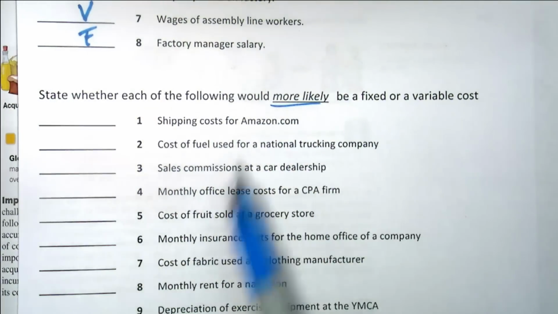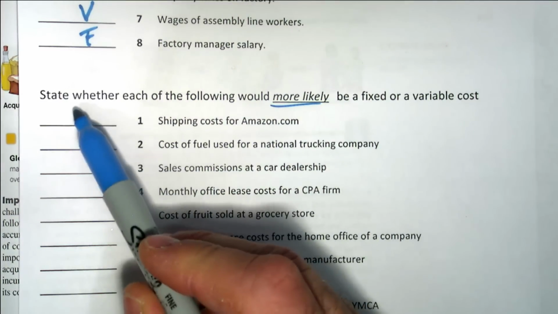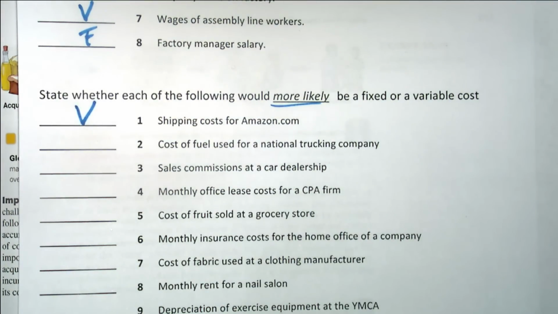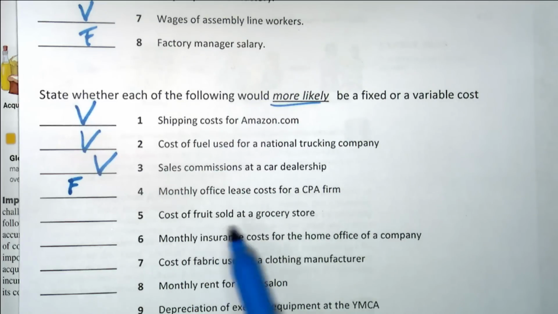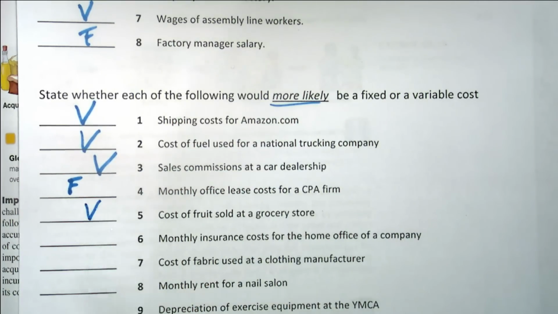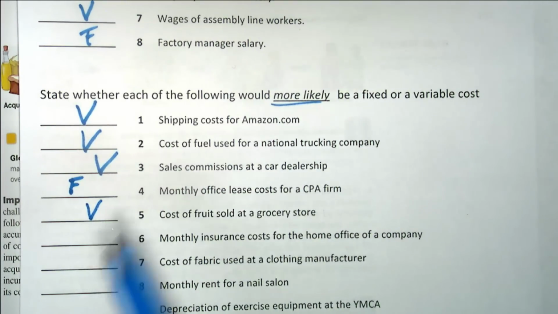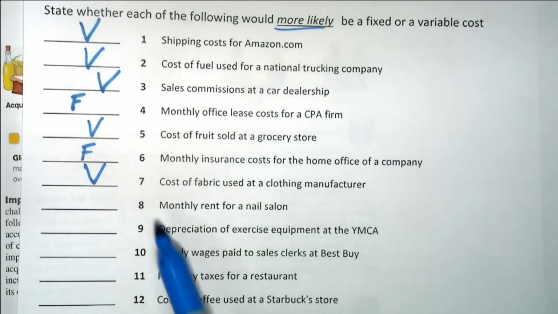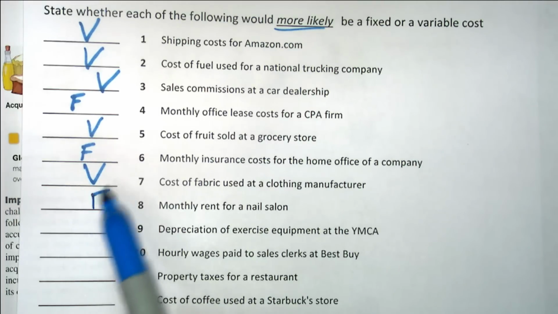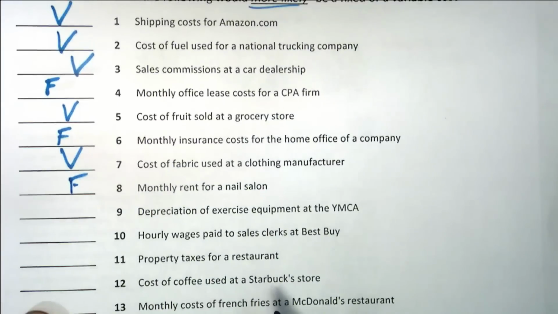Shipping costs for Amazon.com. Variable. Cost of fuel used for a national trucking company. Variable. Sales commissions at a car dealership. Variable. Monthly office lease cost for a CPA firm. Fixed. Cost of fruit sold at a grocery store. Variable. Monthly insurance cost for the home office of a company. Fixed. Cost of fabric used at a clothing manufacturer. Variable. Monthly rent for a nail salon. Fixed.